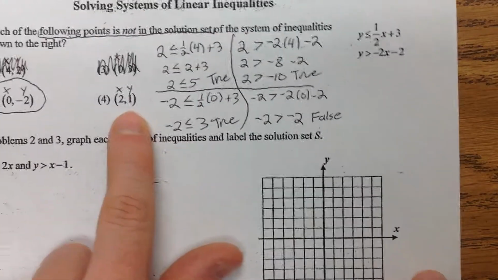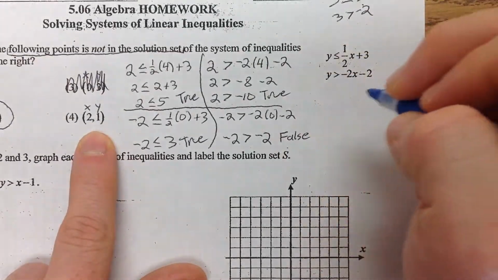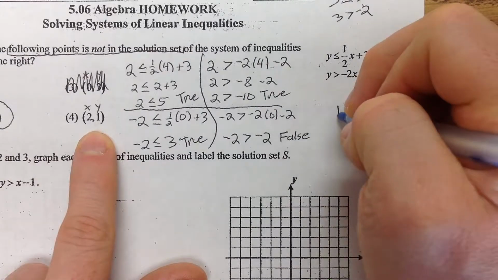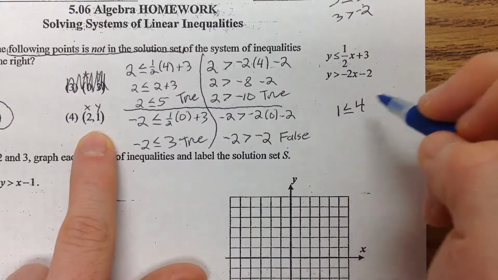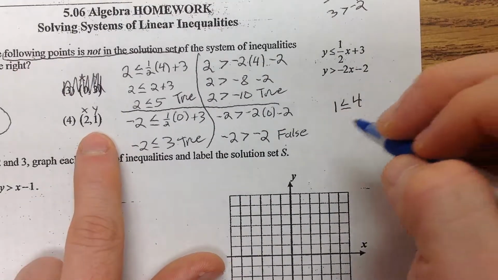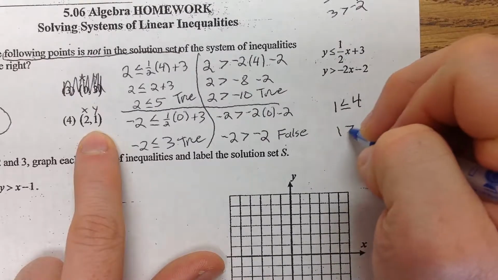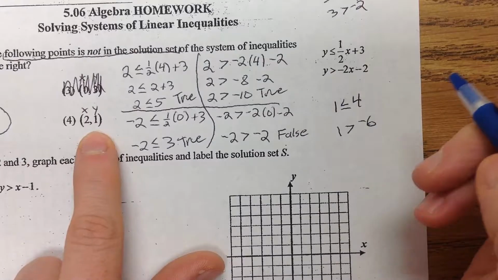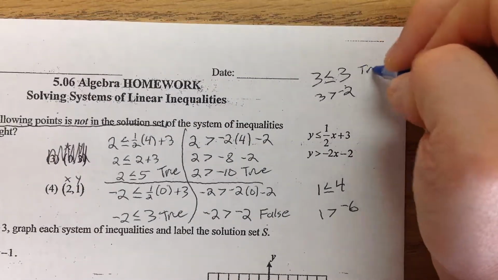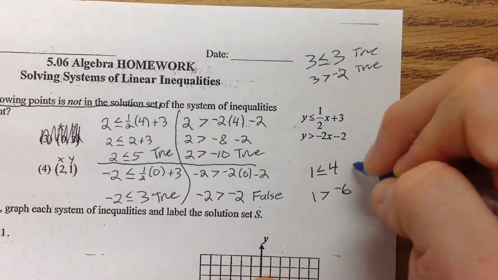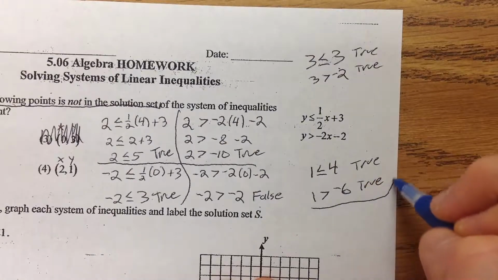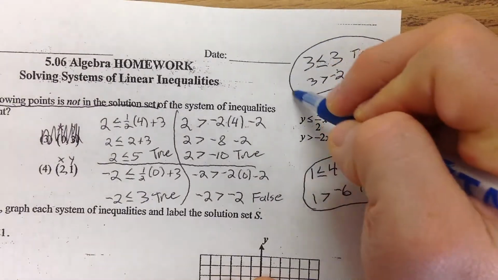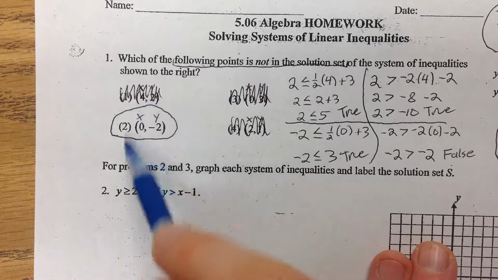If we do this one really quickly, I'm not going to go through the long math of it, but this one would end up being y is 1, which is less than or equal to 4 for the top one, which is true, and it would end up being 1 is greater than negative 6 for the bottom one, which is also true. So you're going to see this is true, this is true, this is true, this is true. So there's really only one that has anything that's false in it, and that's choice 2 there, 0, negative 2, so that would be our correct answer.